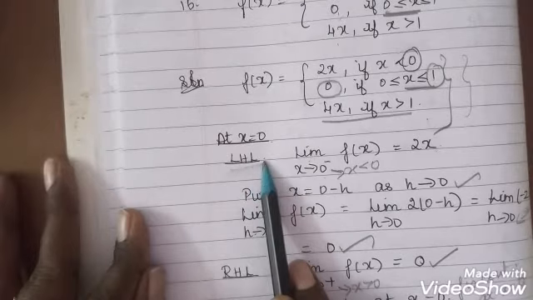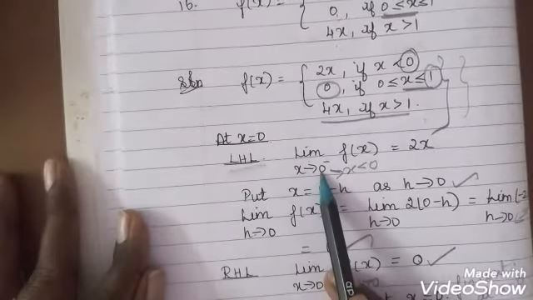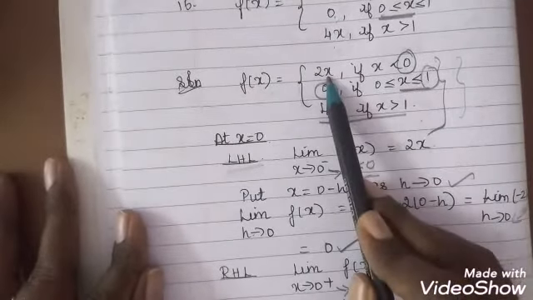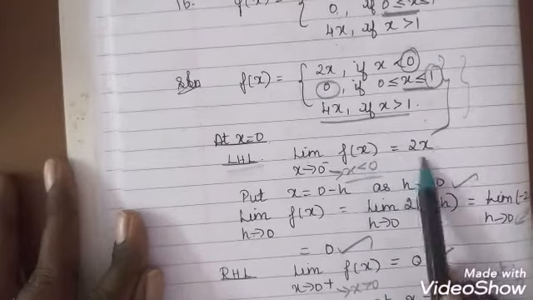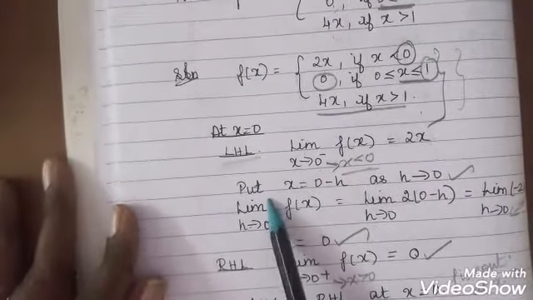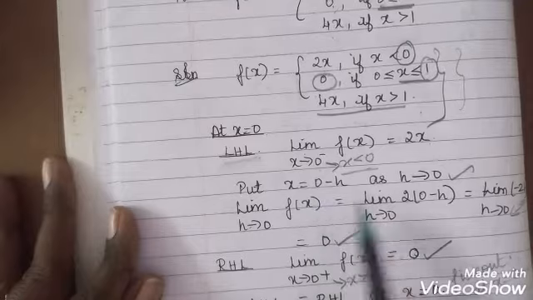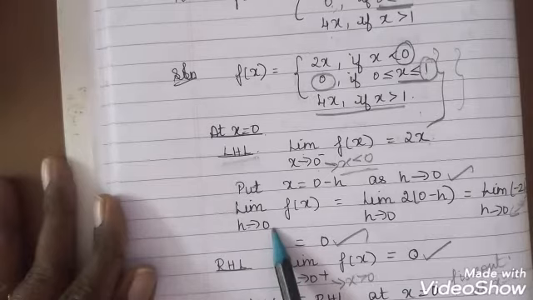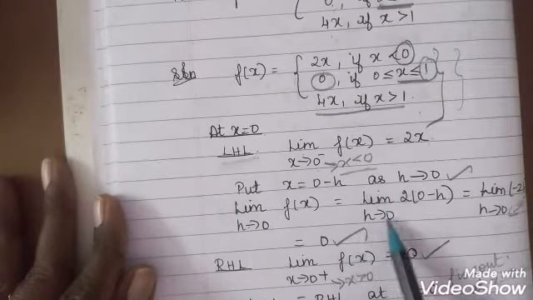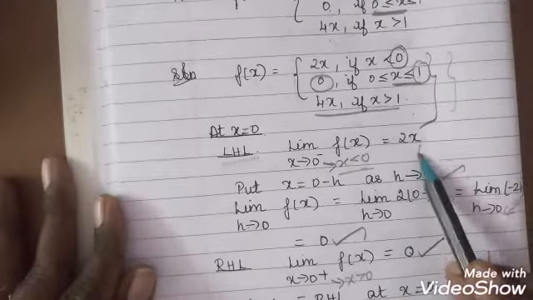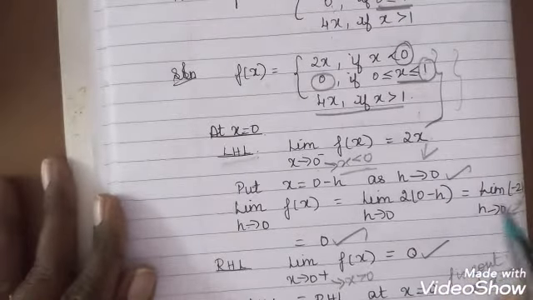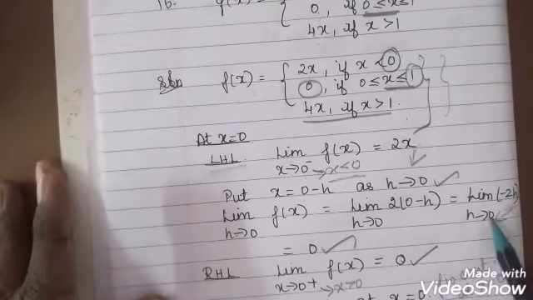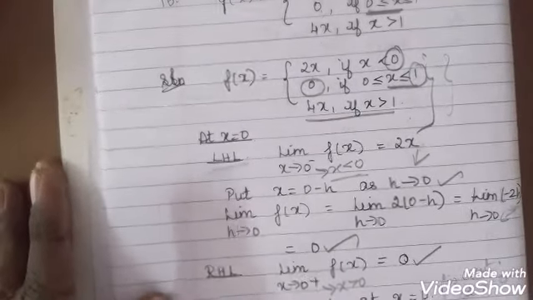First we'll find out what is the left hand limit. Limit of x tending to 0 minus, it means that for x less than 0, what is your f of x equal to here? 2x. So I have written it as f of x equal to 2x. So what will you get? Here you will have to put x is equal to 0 minus h as h tends to 0. Now your limit of h tending to 0, f of x is equal to limit of h tending to 0, 2 into your x is replaced by 0 minus h. So you will have it as limit of h tending to 0 minus 2h. Now substitute the value of h here. What will you get? It is equal to 0.